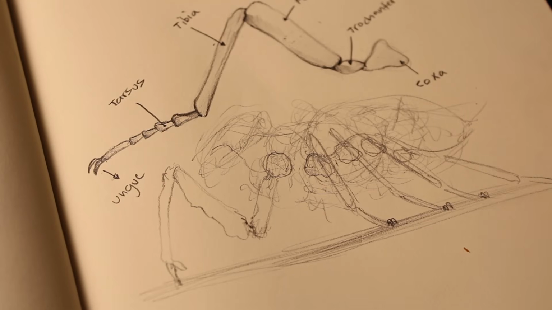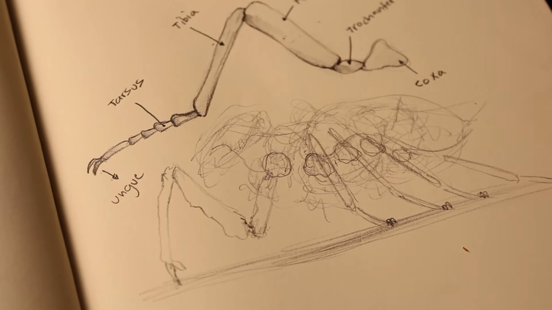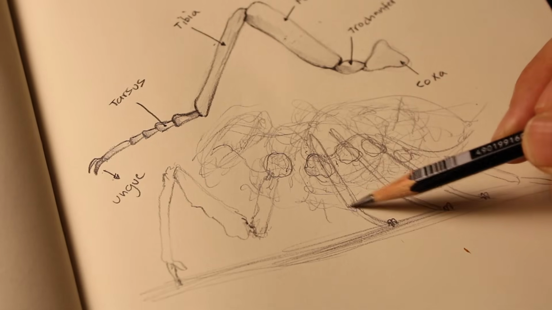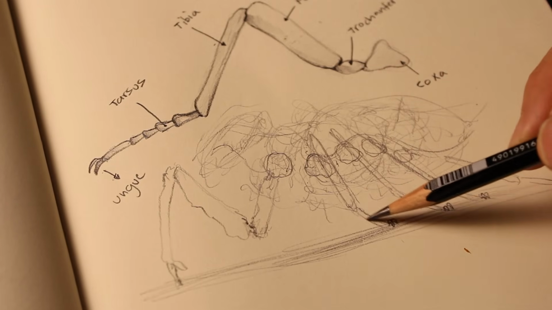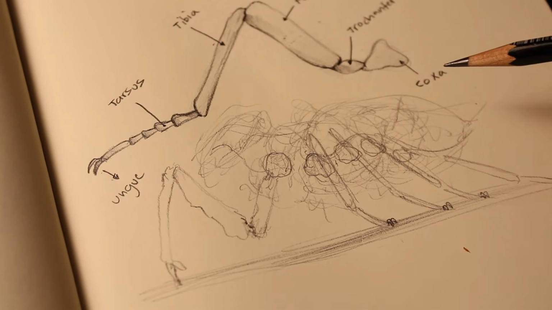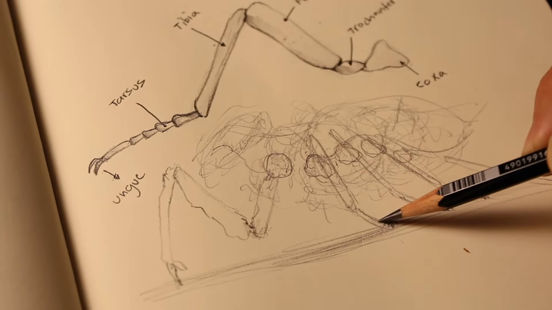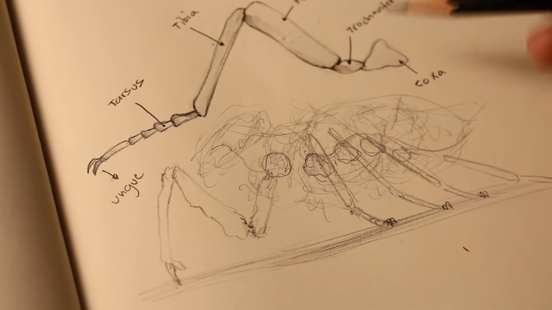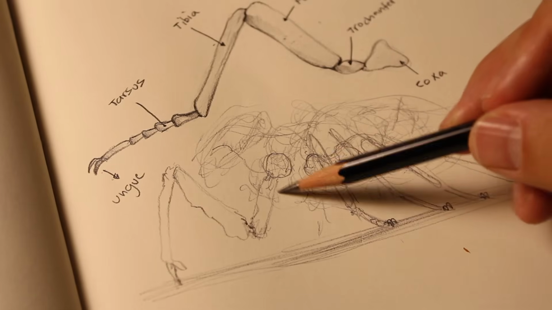There we go. Gripping the ground. Nothing has to be perfect, so don't even worry about that. And honestly, I probably wouldn't even need to bend the tarsus to the right that much. It would probably be better if it was just facing towards us. But you know what? Just for the sake of this little doodle here, we're just going to keep it the way it is.